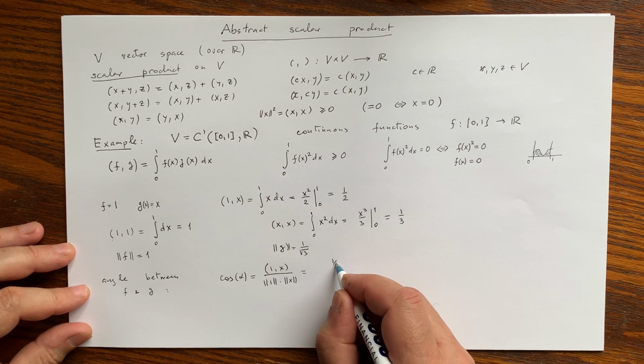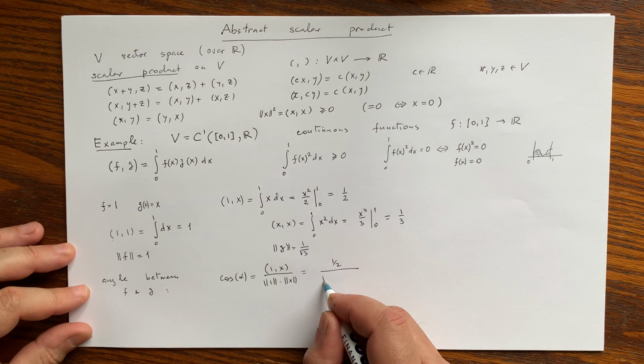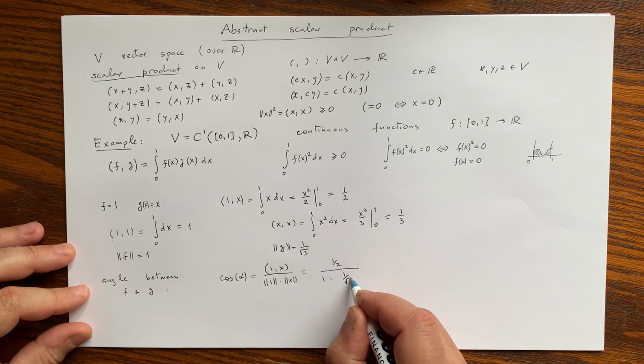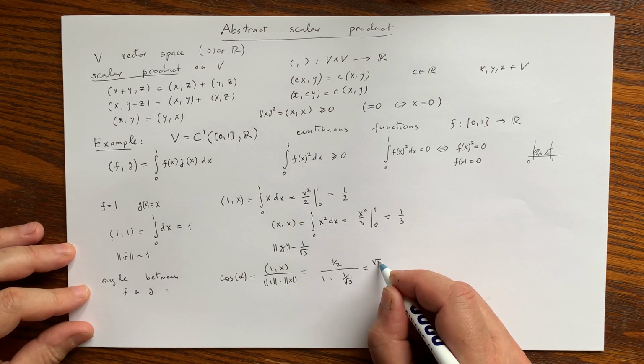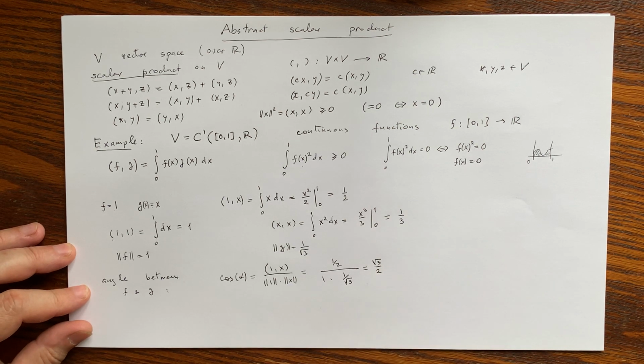So we have 1/2 upstairs, we have 1, and then 1 over square root of 3 downstairs, which comes down to square root of 3 over 2.